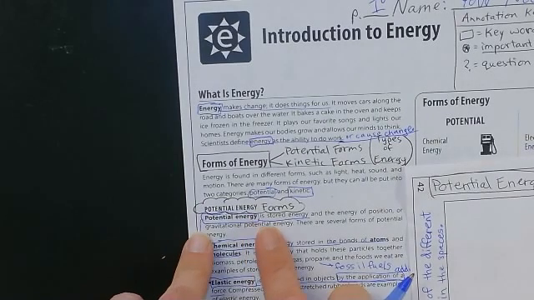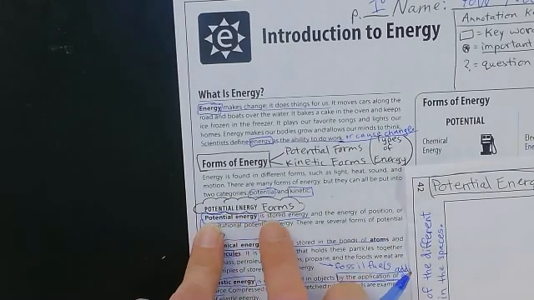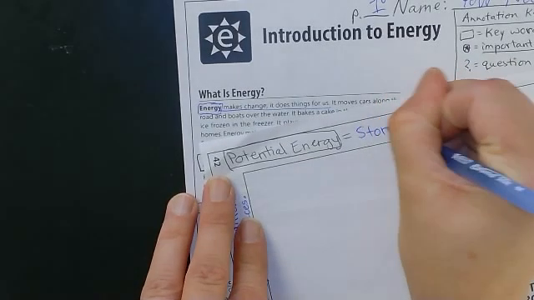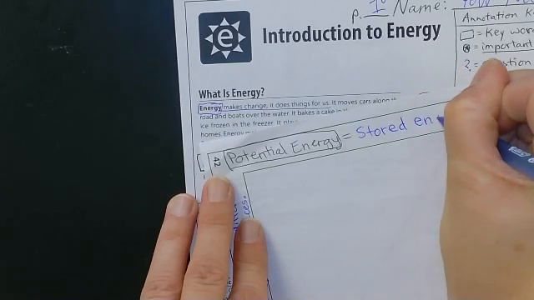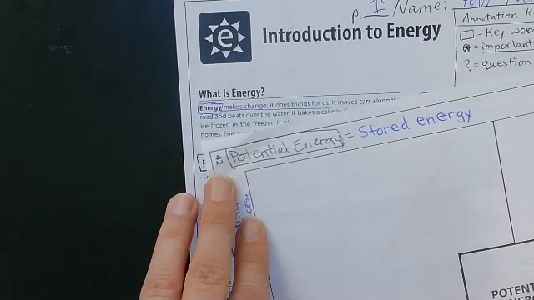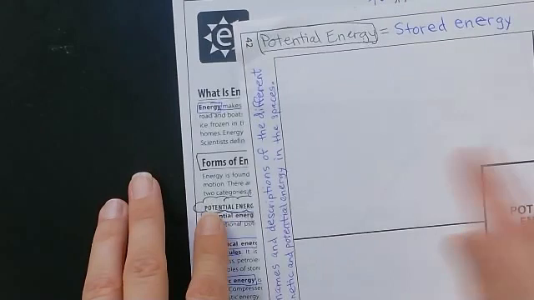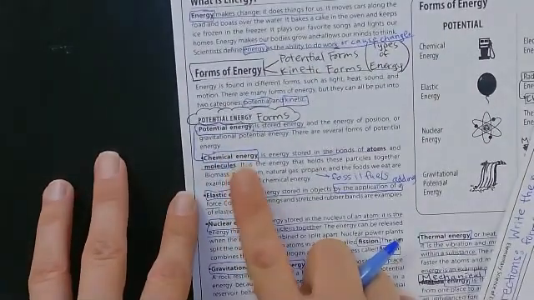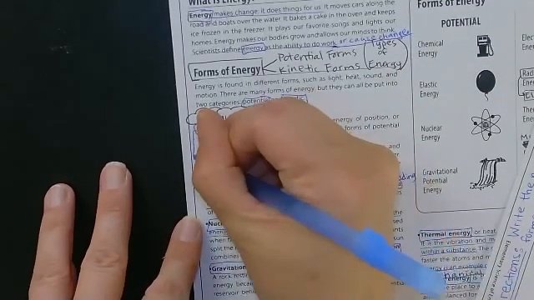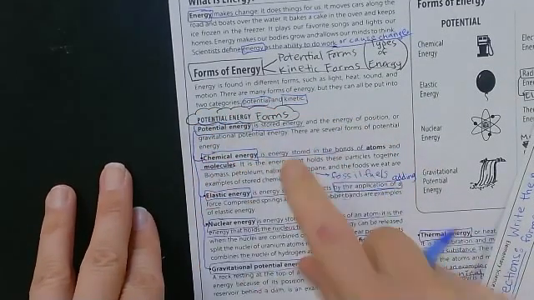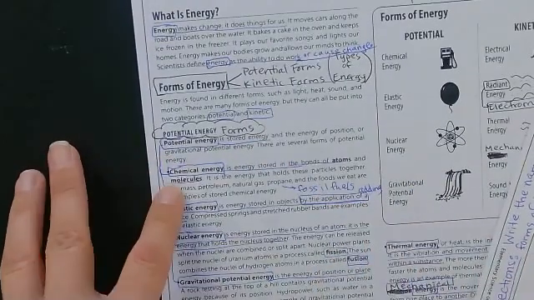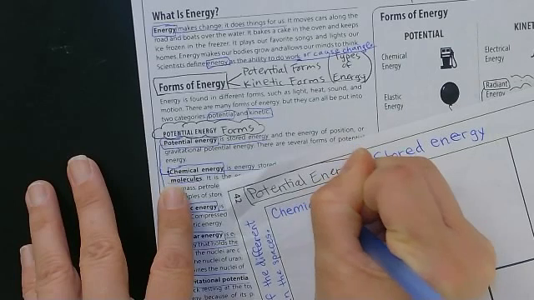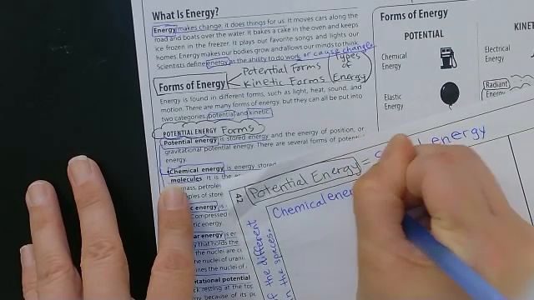So let's look back here to see if we can find the definition of, let's start with potential energy. So we boxed the key word. Potential energy is stored energy. So let's go ahead and write in stored energy. And then let's see if we can find the first of these four. Looks like we've got chemical energy as the first one. So all of these are different forms of potential energy. Let's put chemical energy in the first box.